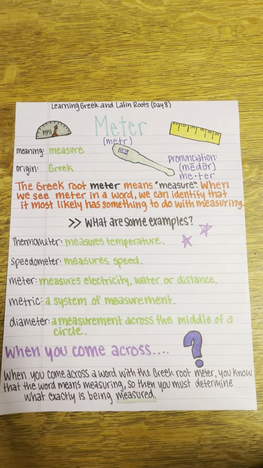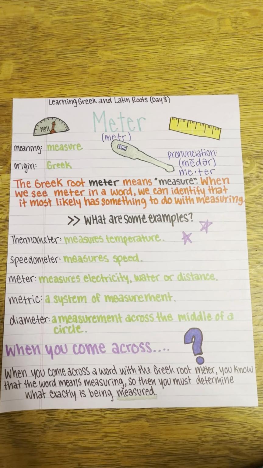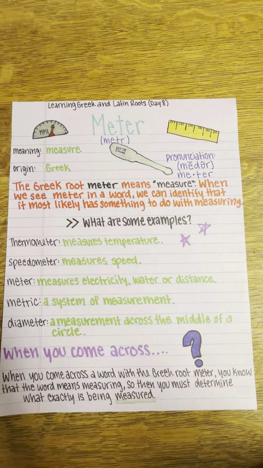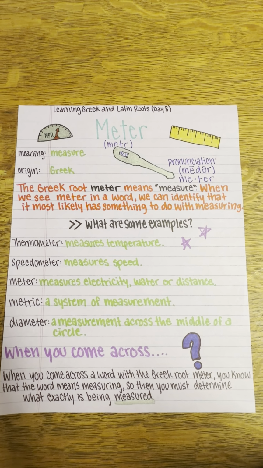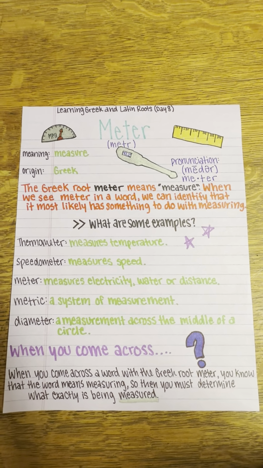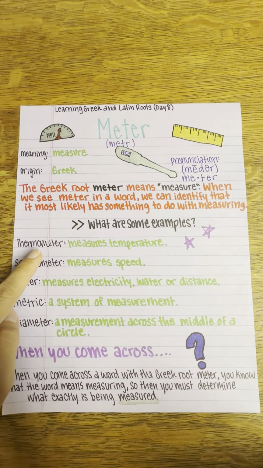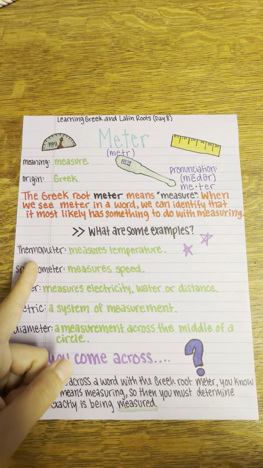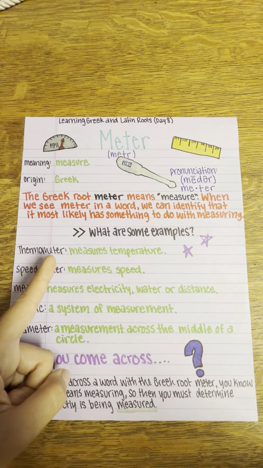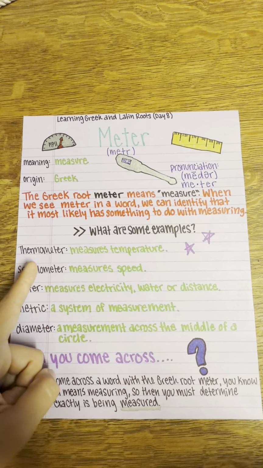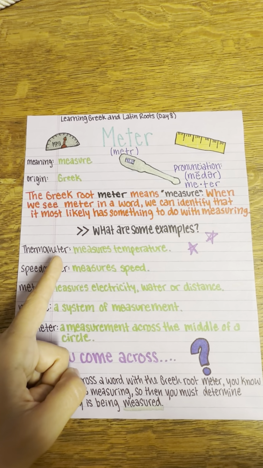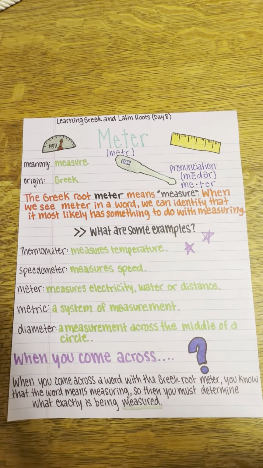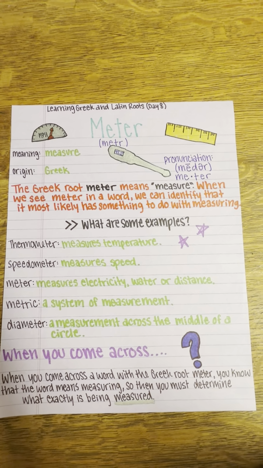measuring. And what I mean by that is meter is a word on its own, but more often than not, it is paired with a prefix or a suffix. So let's look at some of these examples. The first word, thermometer, right here, we know measures temperature, but when we break that apart, we have thermo and meter. Thermo we know means heat, meter we know means measure. So heat, measure, which we can take as context of measuring temperature.